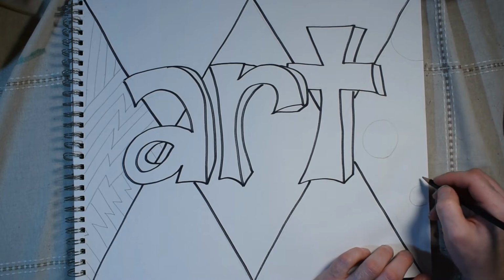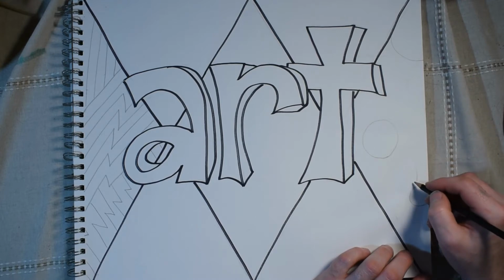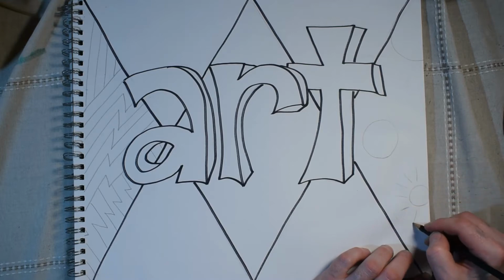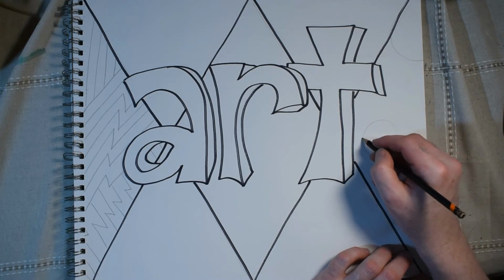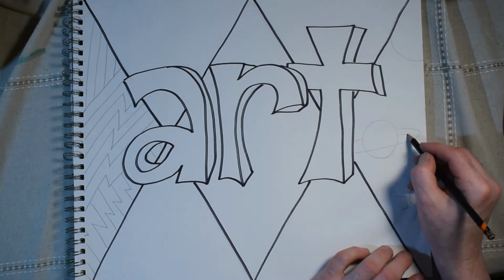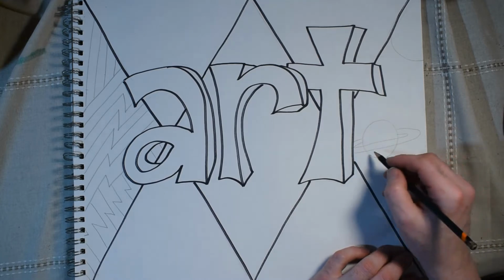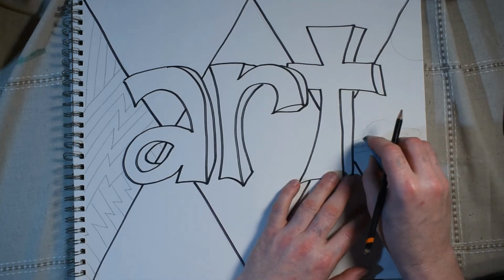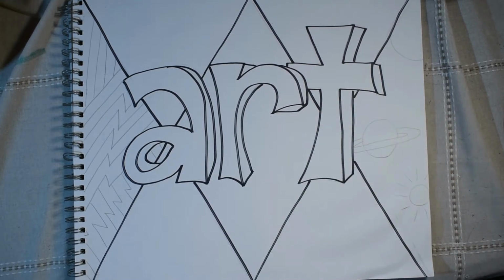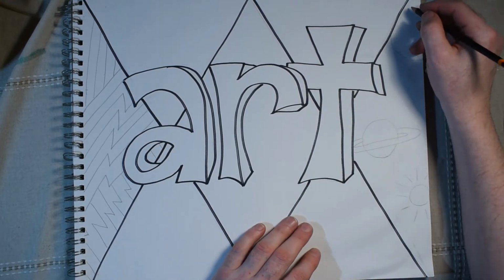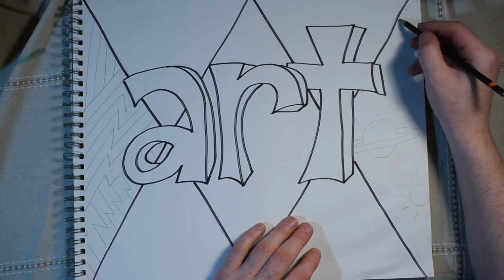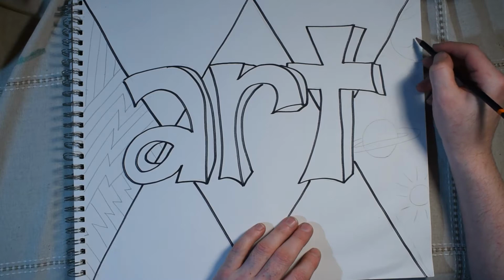So I'm working with circles right now. Still counts as a shape. Still shapes. Let's see here. I can make this one over here. Big red spot.